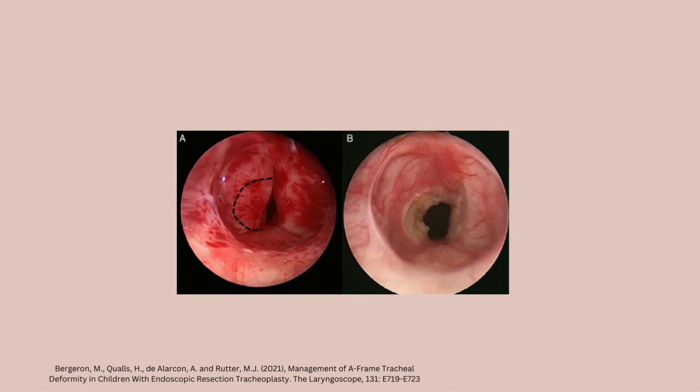This is an example of how they use the laser to remove some of the cartilage structure, but you have to be very careful not to cut close to the posterior wall and the anterior wall, and there's also a risk of air leak if you cause a perforation with the wedge resection. But a stent also has difficulty staying in place in this area. The treatment of choice is actually resection, if the patient is a surgical candidate.